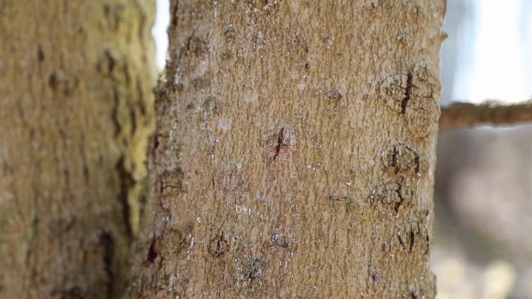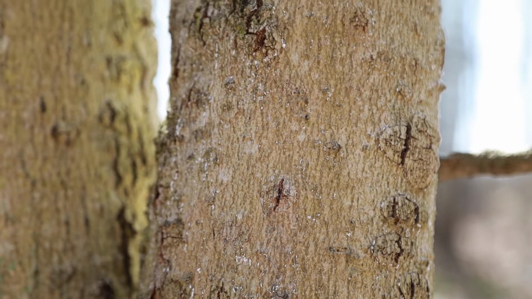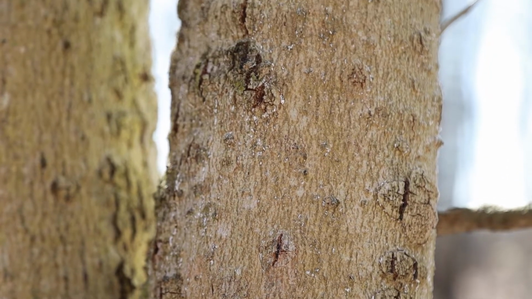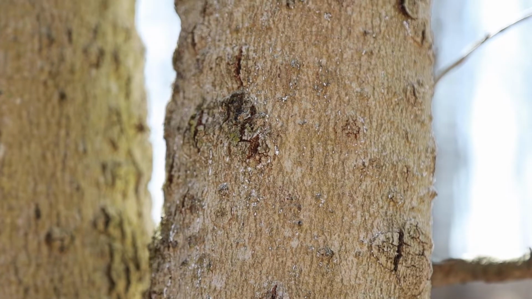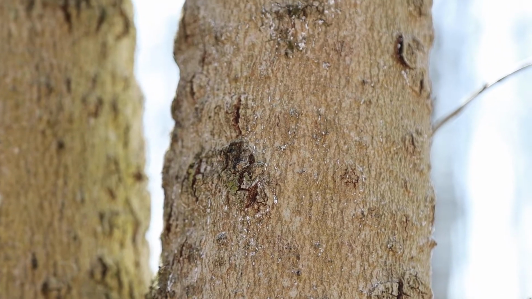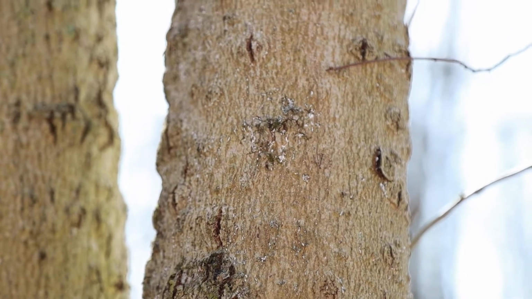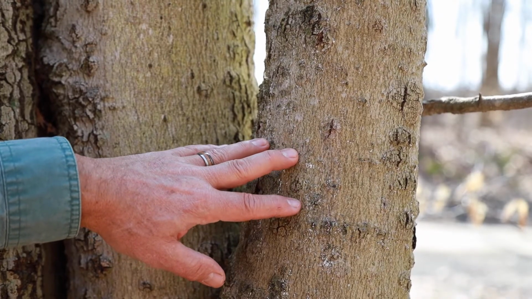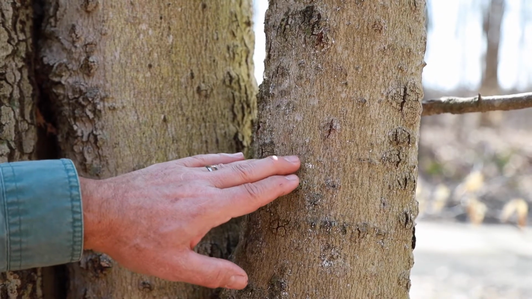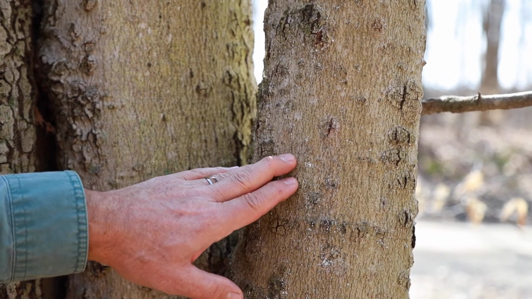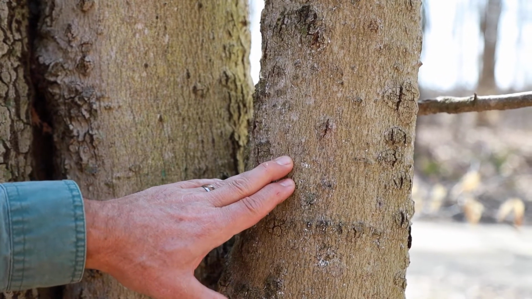In the process of doing that, it injects a chemical so that the tree does not realize that the tree has been attacked. If a tree thinks it's been attacked or wounded, it will start a defensive process and eventually move towards a compartmentalization. The scale insect prevents the tree from recognizing it has been attacked.